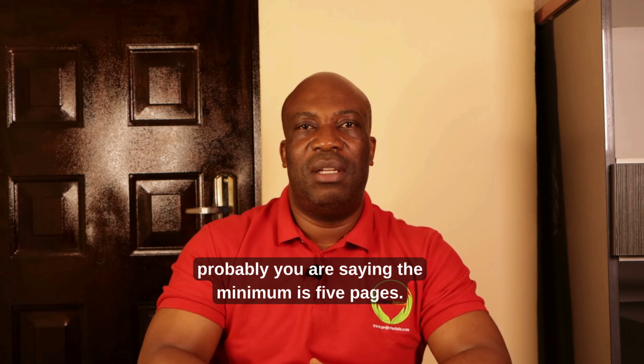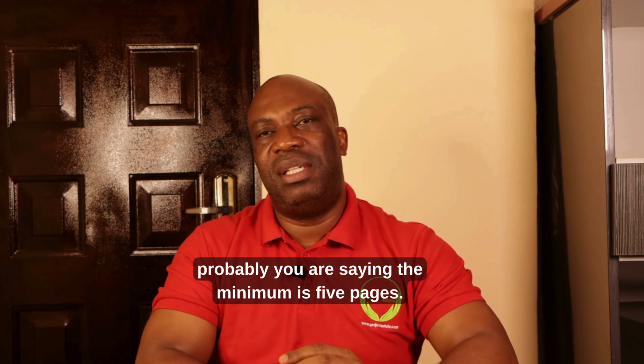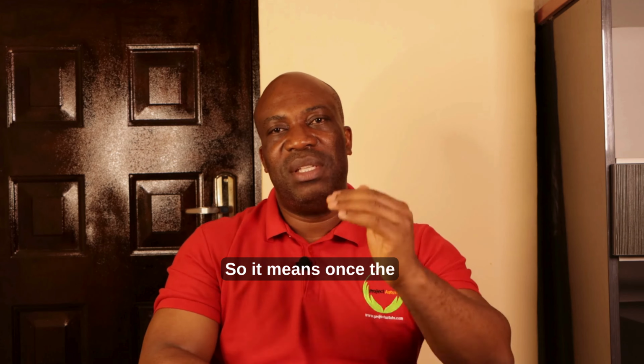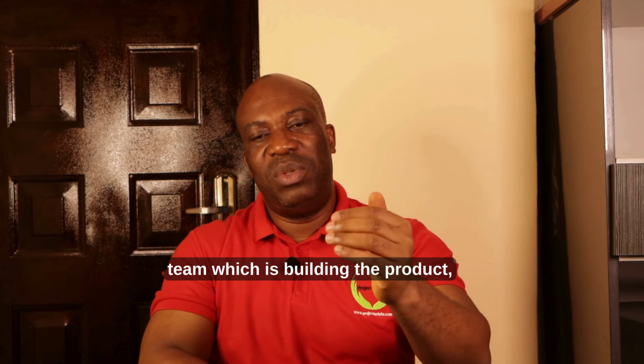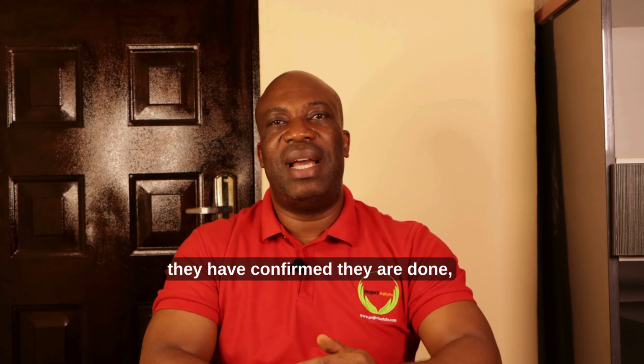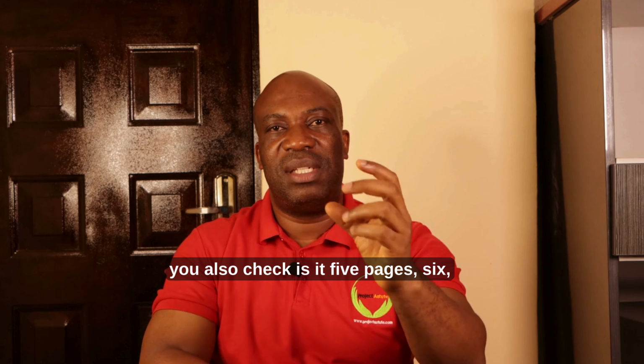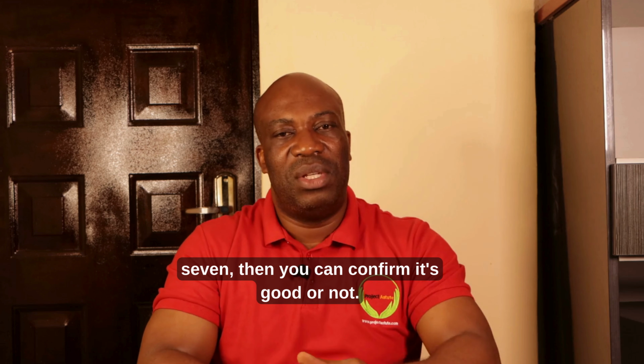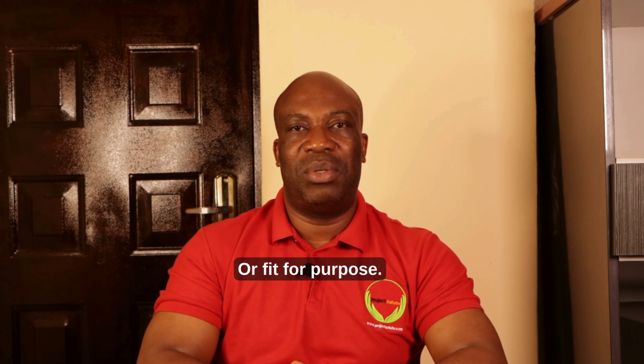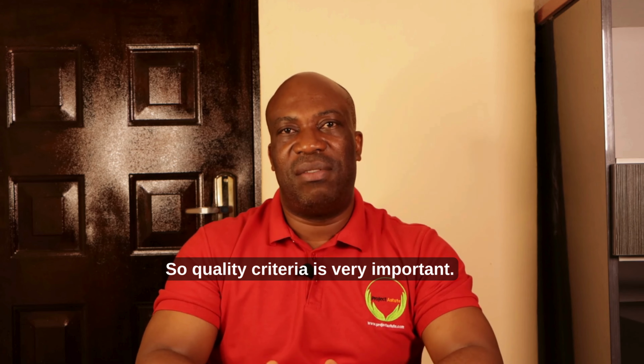If it is a document, probably you're saying the minimum is 5 pages. So it means once the team which is building the product have confirmed they are done, you also check: is it 5 pages, 6, 7? Then you can confirm it's good or not, or fit for purpose. So quality criteria is very important.